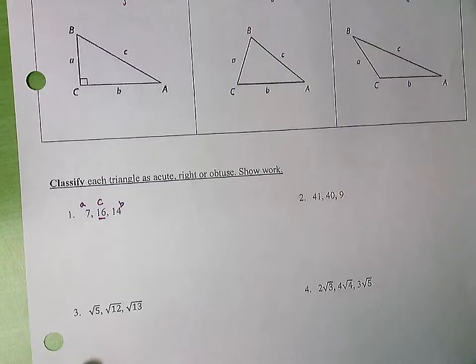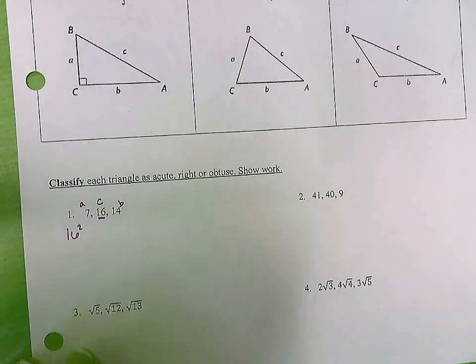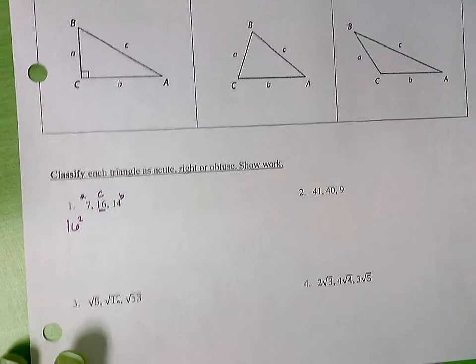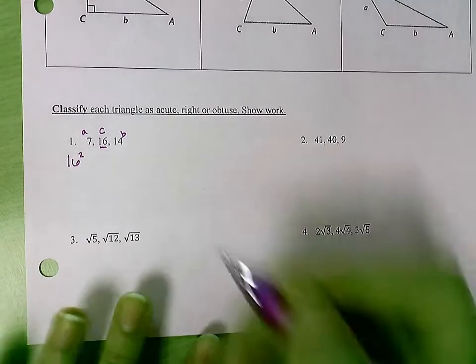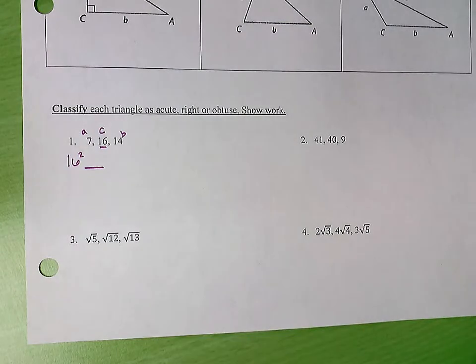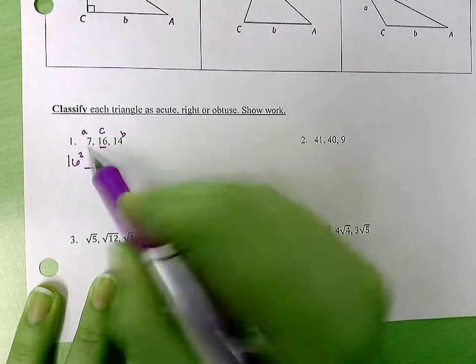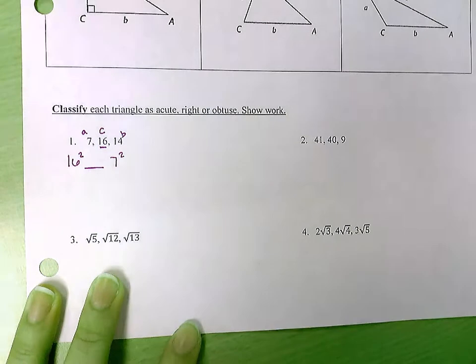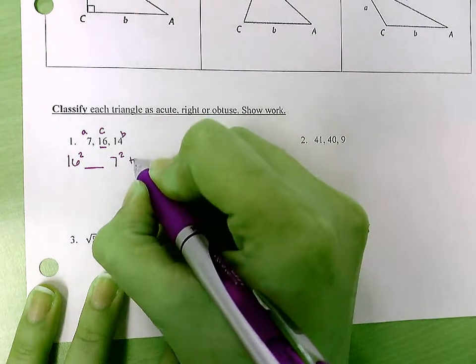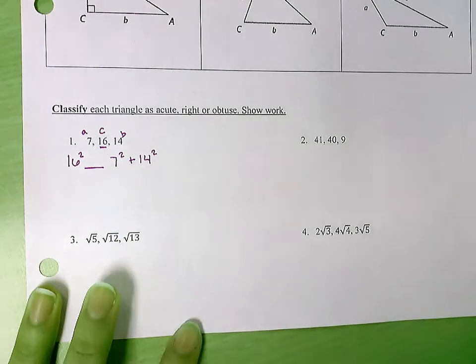I'm going to put my c squared value on the left, which is 16 squared. Instead of an equal sign, I'm going to put a blank space. Then I'm going to add in my a value, which is 7 squared, plus b, which is 14 squared.